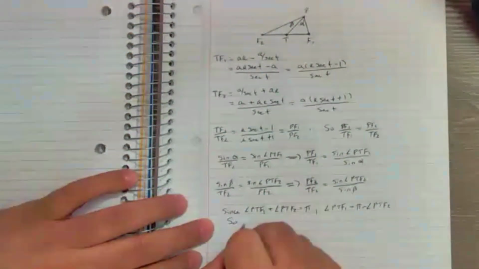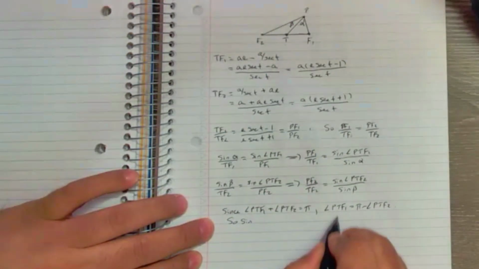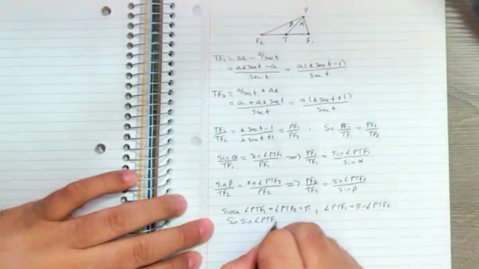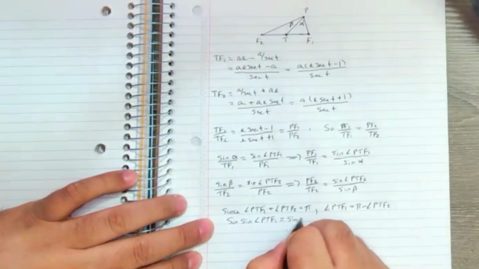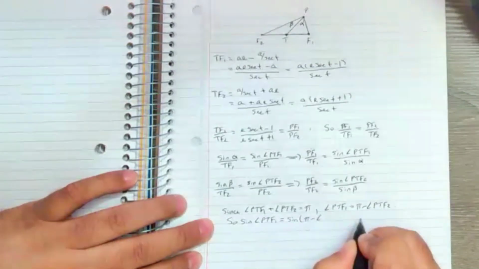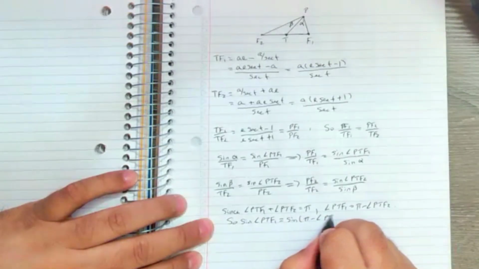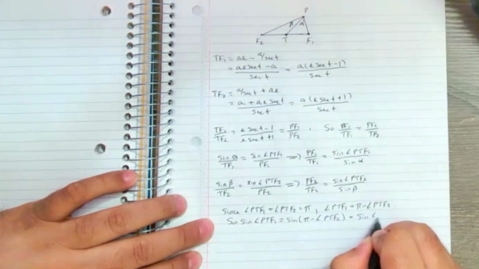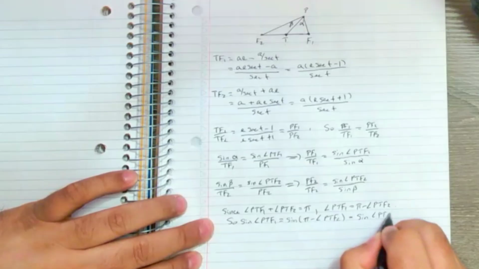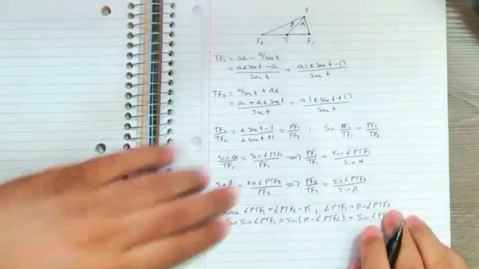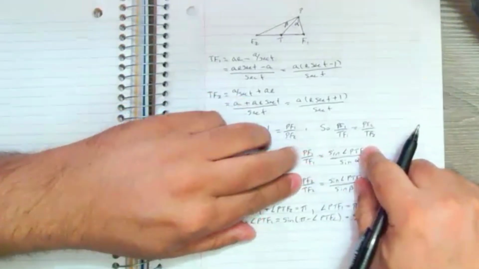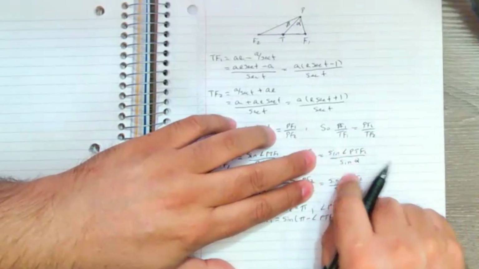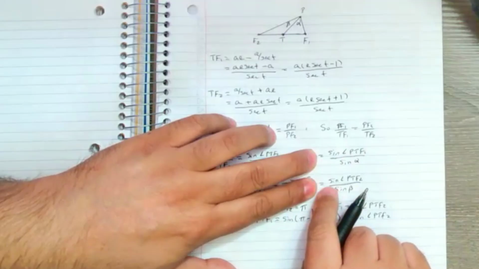And so the sine of the angle PTF1 is the sine of pi minus the angle PTF2, which is the same as sine of the angle PTF2.